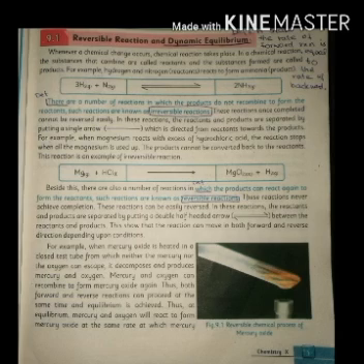For example, when magnesium reacts with excess of hydrochloric acid, excess means huge, the reaction stops when all the magnesium is used up, when all the magnesium is finished. The products cannot be converted back to the reactants, so this reaction is an example of an irreversible reaction.